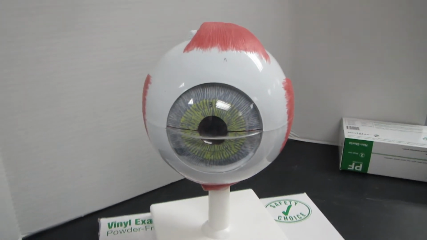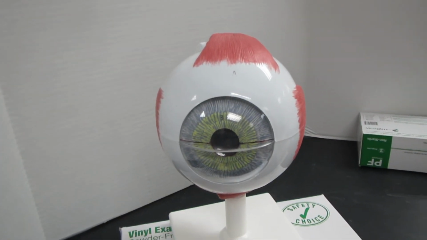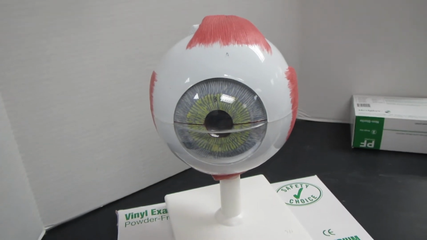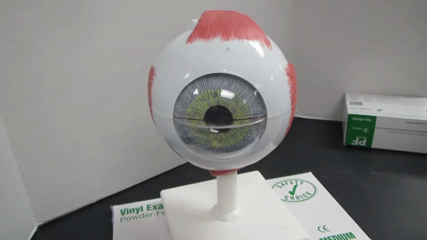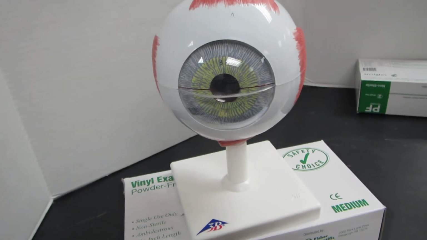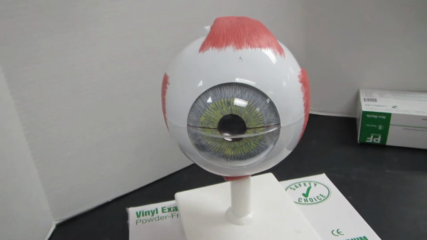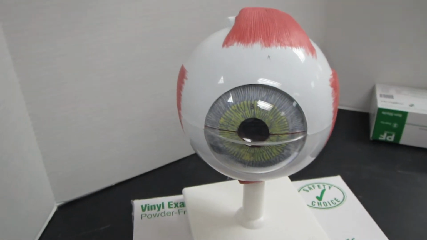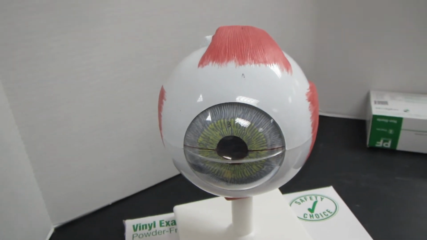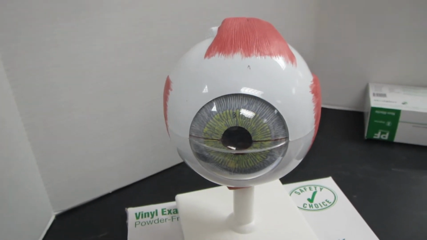Okay guys, we're going to take a look at the model of the human eyeball here. And you know, the eyes are pretty complex. People go to school for many years to learn how to deal with eyes, so this is going to be kind of a brief overview. But eyes are kind of like onions. They're composed of many layers.